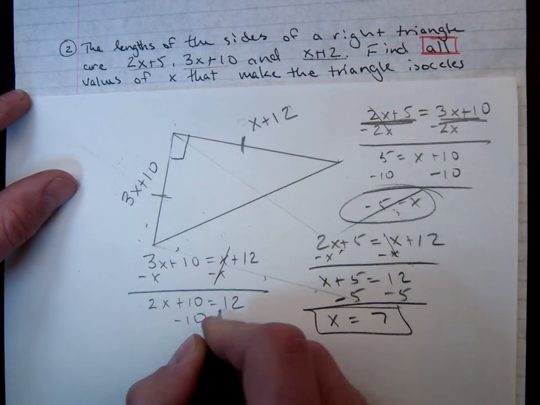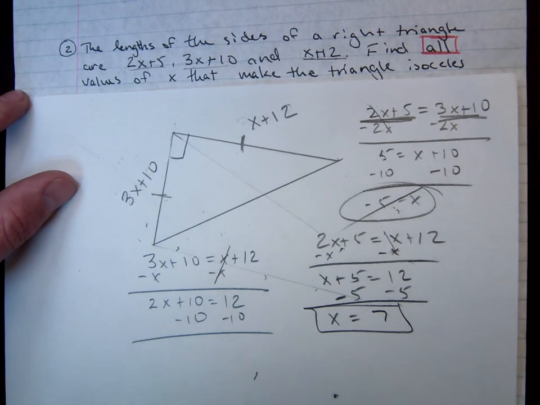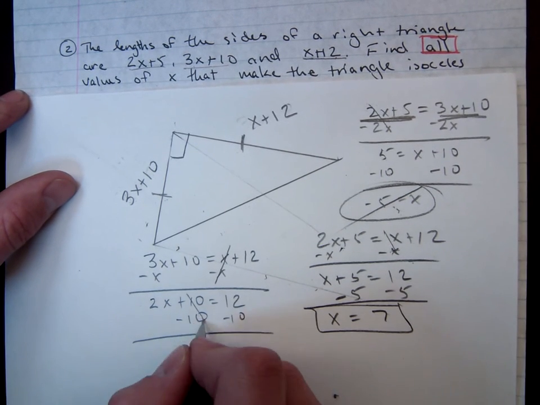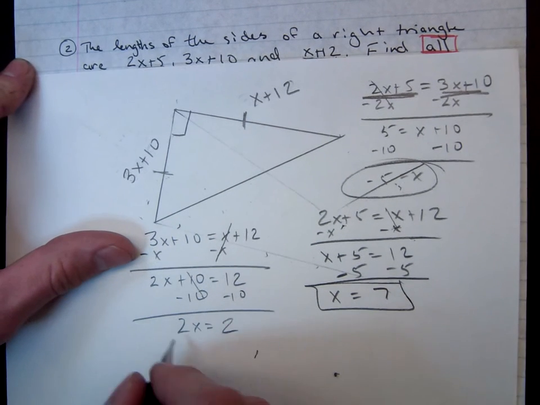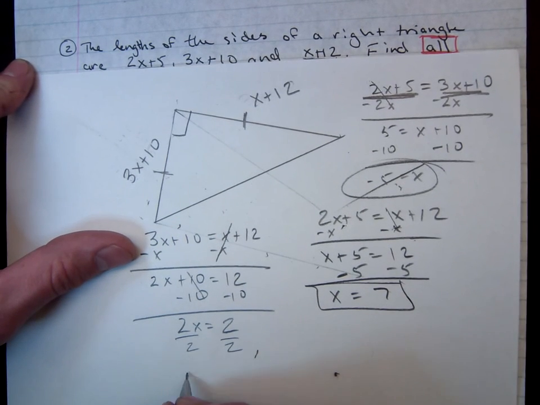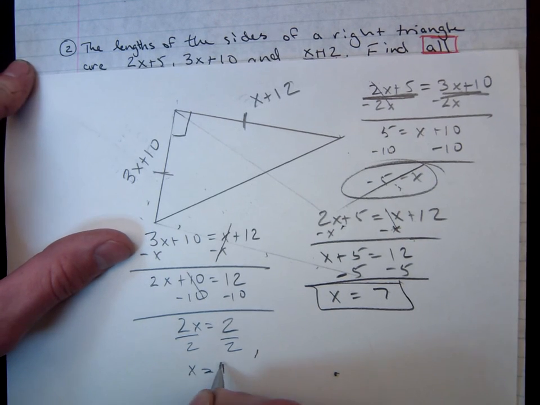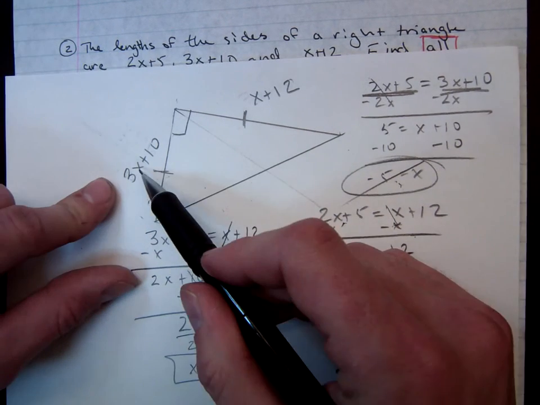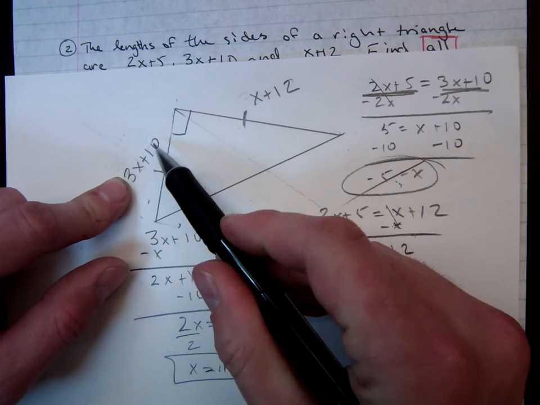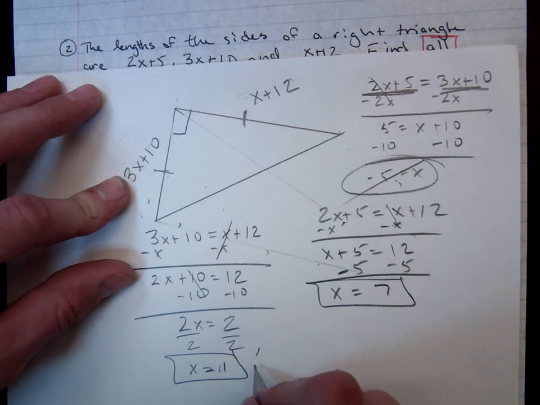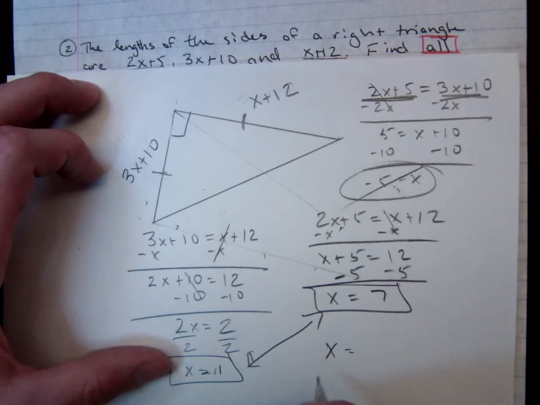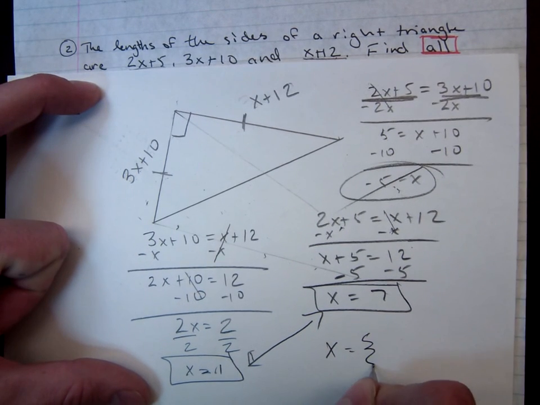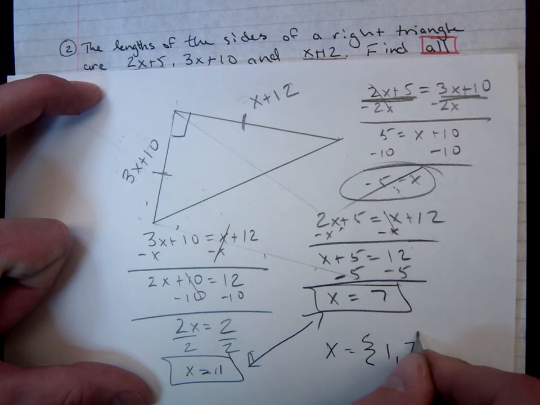Subtract 10 from both sides. Now we get 2x is equal to 2. Divide both sides by 2, and x is all by itself and equal to 1. A quick check tells me this is a positive number, and I'm doing nothing but adding. So these two are my solutions, and if you want to get fancy, you can say that x is equal to the set of 1 and 7.